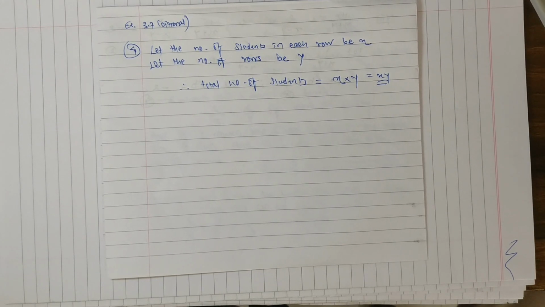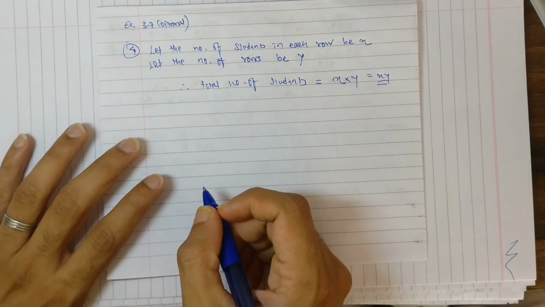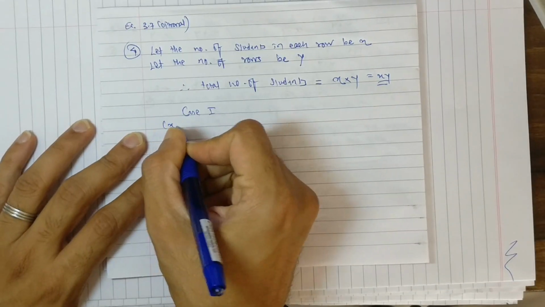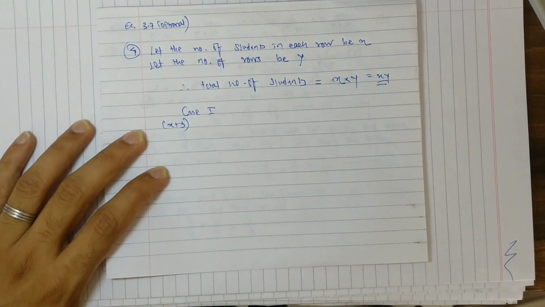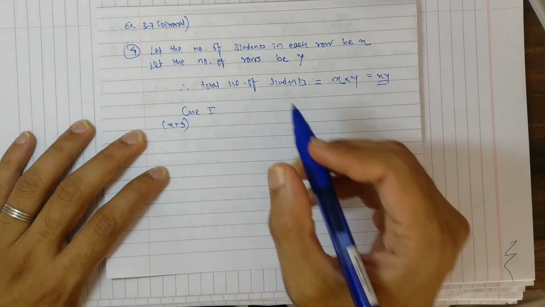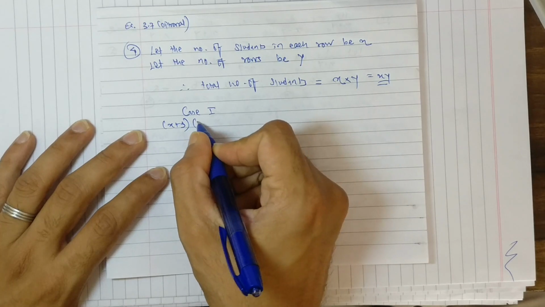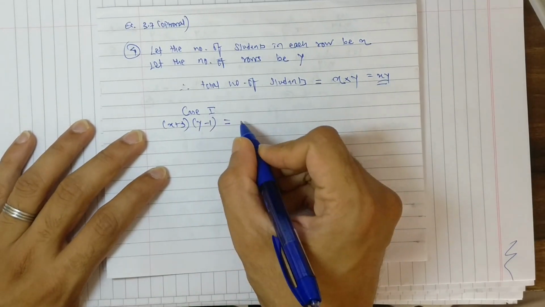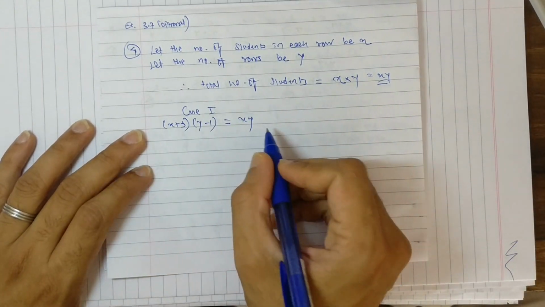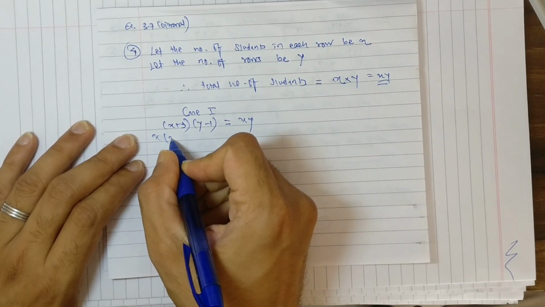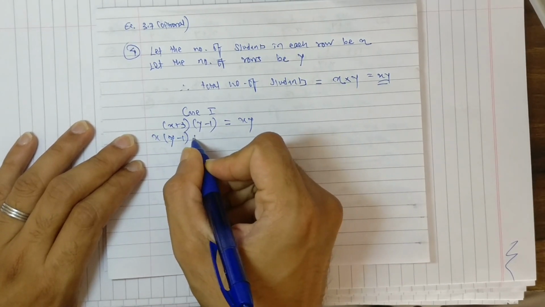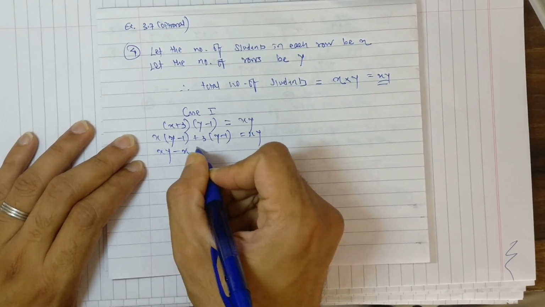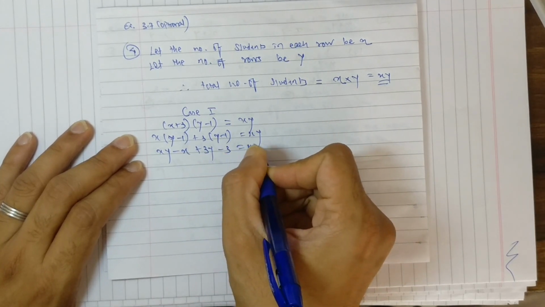If 3 students are extra in a row, so if 3 students are extra in a row means case 1, x plus 3, there would be 1 row less. Number of rows, jo y the, wo ho jaenge y minus 1. But if you multiply, you still get the same number of students, xy. So if you simplify this, this will become x bracket y minus 1 plus 3 bracket y minus 1 is equal to xy, or xy minus x plus 3y minus 3 is equal to xy.